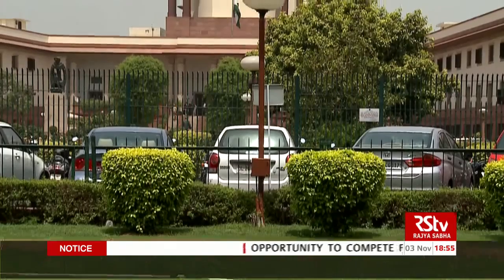So this reply has been given by MOS Home Affairs G. Kishan Reddy, and responding to this query, the government says that it has constituted a committee under the chairmanship of the Vice Chancellor of National Law University, Delhi, to suggest reforms in the criminal laws.